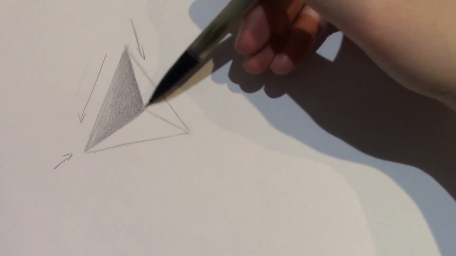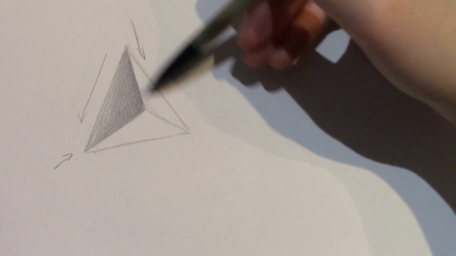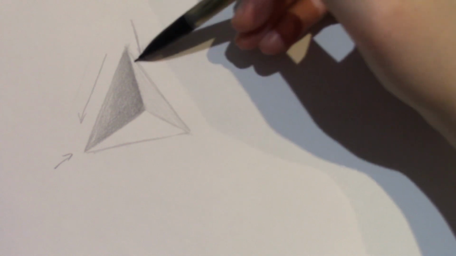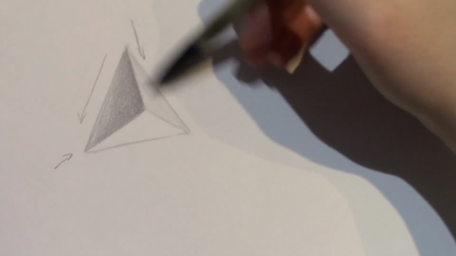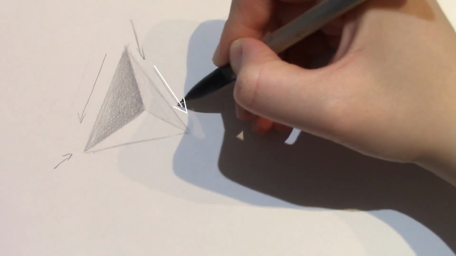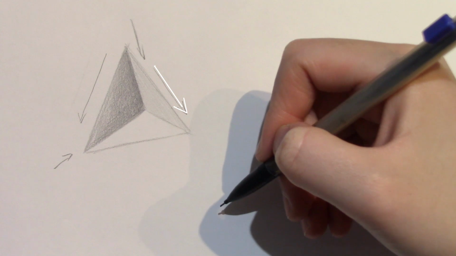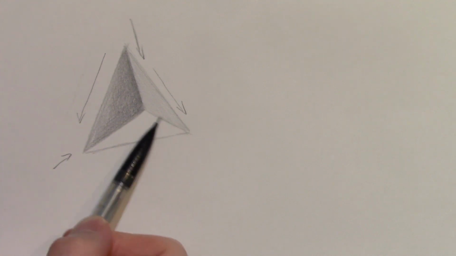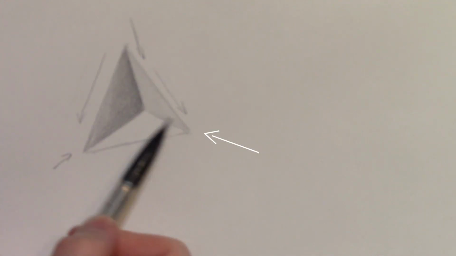Now we're going to fill in the right side, but there's going to be only a little bit of hatching, and it's going to be a lot lighter. As you can see, on this side we are going to follow the right side direction of our shape, and then for the cross hatching we're doing the bottom line, that bottom angle over there.